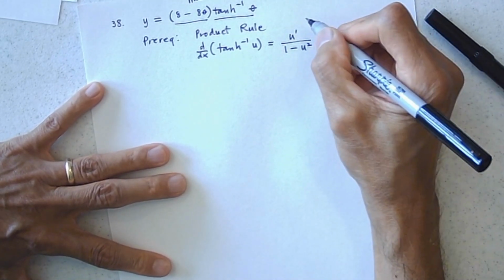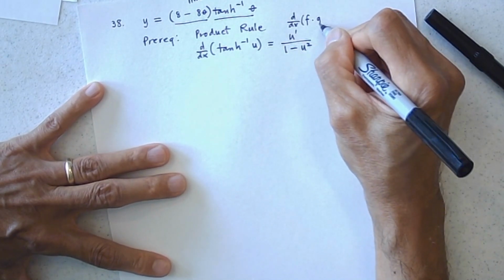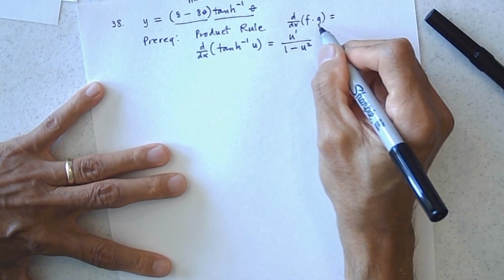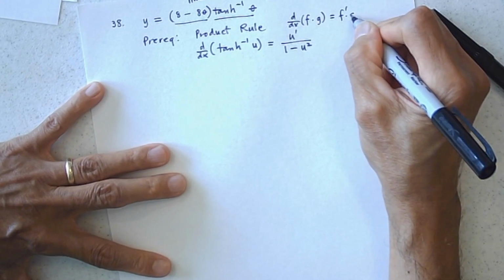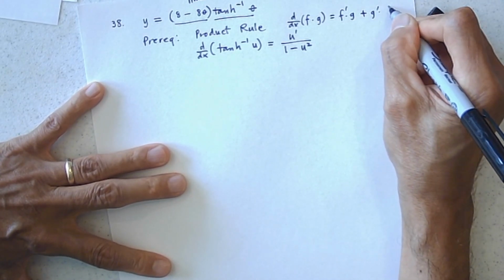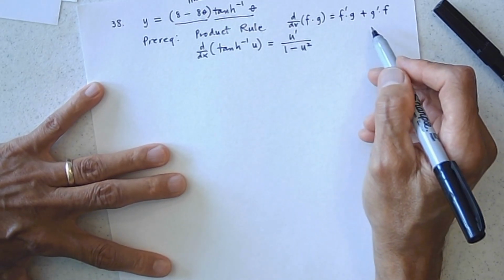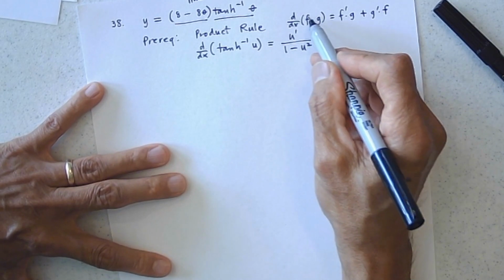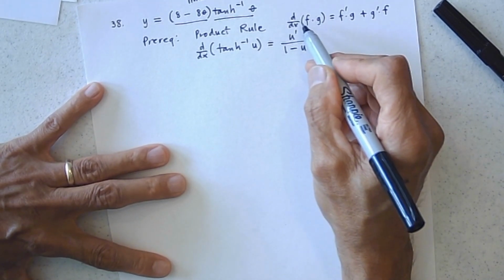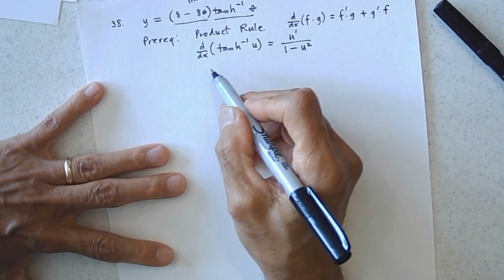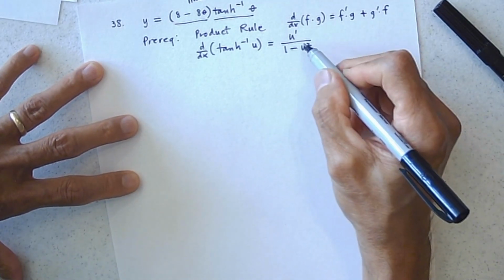The product rule says if we want to get the derivative of f times g, which are two differentiable functions in terms of x, then we can go f prime times g plus g prime times f. It doesn't really matter which order you go because addition is commutative. So we get the derivative of the first function times the second plus the derivative of the second times the first. Also, we need to use the derivative of hyperbolic tangent u, and it's given as u prime over 1 minus u squared.